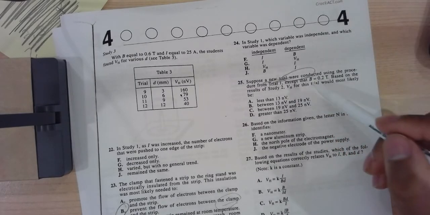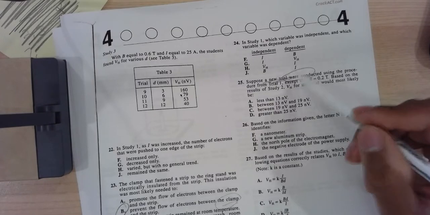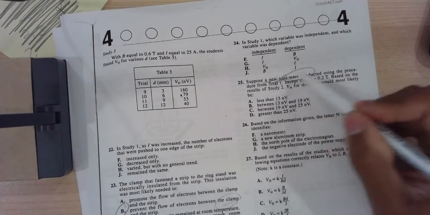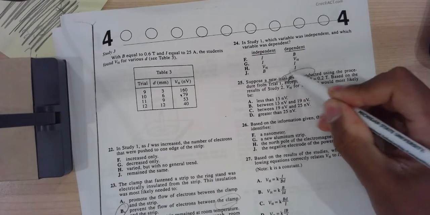Please tell me we at least learned what was versus were is. Okay, singular versus plural. Okay, suppose a new trial was conducted. We're just going to fix that right now.